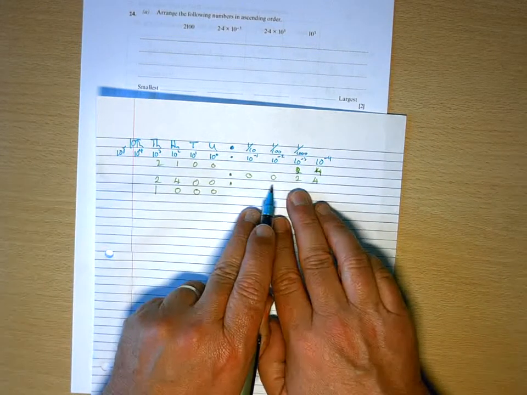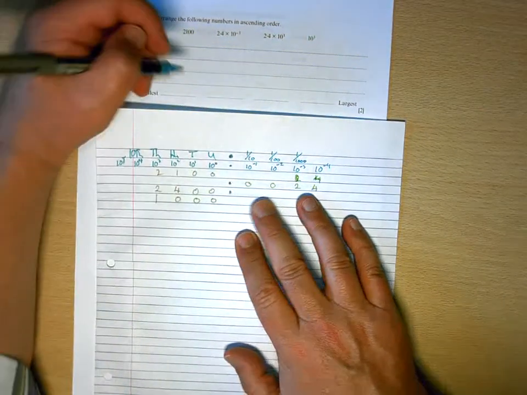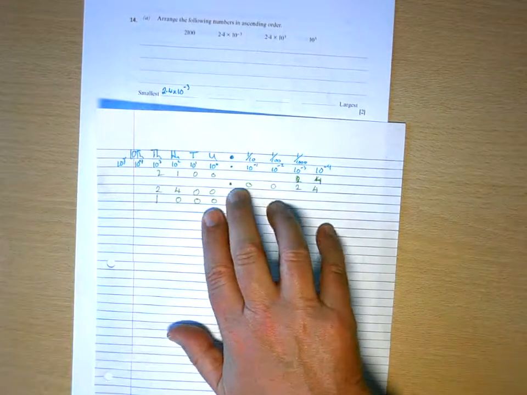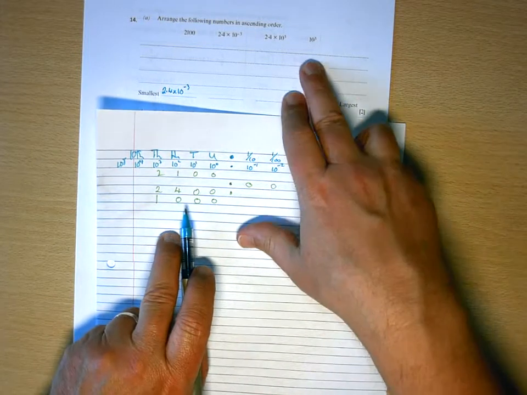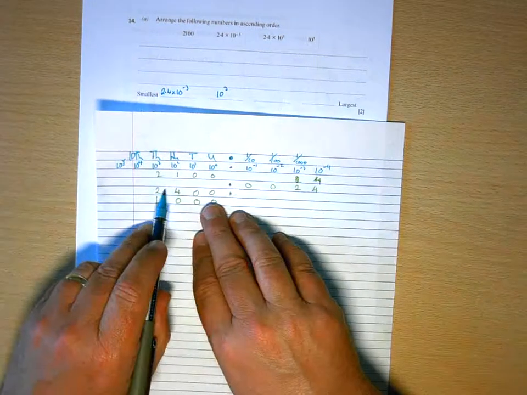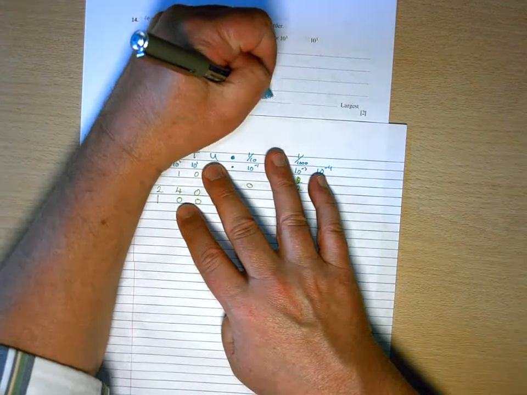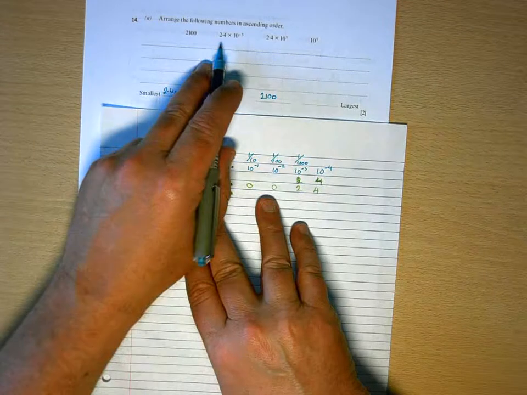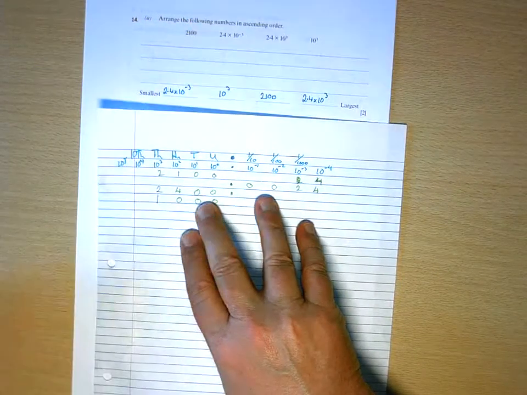So going back to this question then, the smallest number is what we have to write first, which is this one. And we need to write it in the form it's given. So that's your 2.4 times 10 to the negative 3. The next smallest number is 1,000. What's 1,000? 10 to the 3. Then 2,100 is next, which is written as 2,100. And the biggest number is 2,400, which is 2.4 times 10 to the 3.